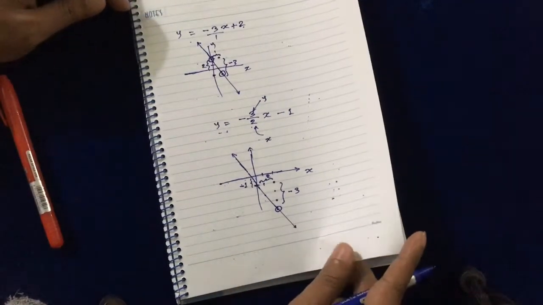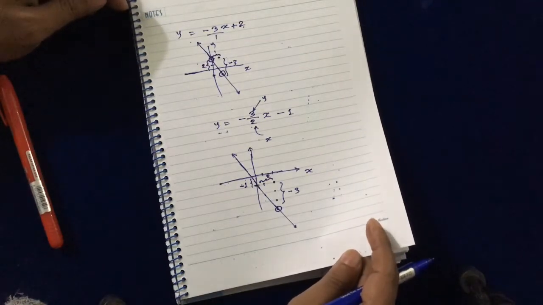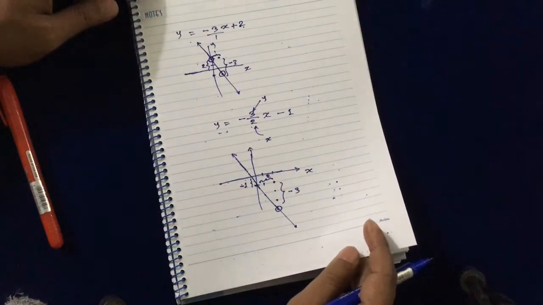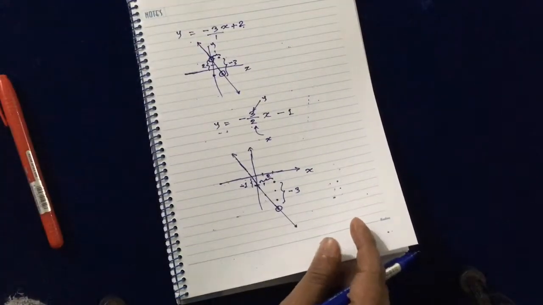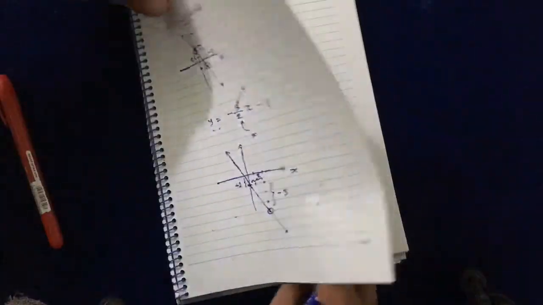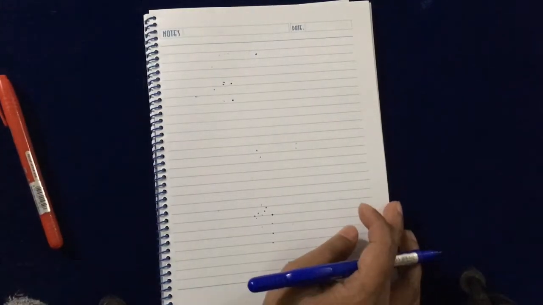My plan was to draw a lot of graphs here, like some quadratic, some odd even power, some parabola, a lot of other graphs. I think we can cover them one by one, and that will be a better idea, because if we cover everything in one video then it may look messed up. Anyway, I'll cover other graphs in some other videos.